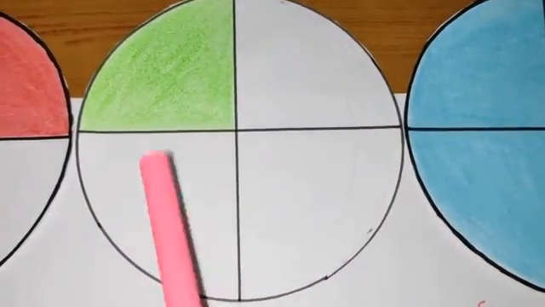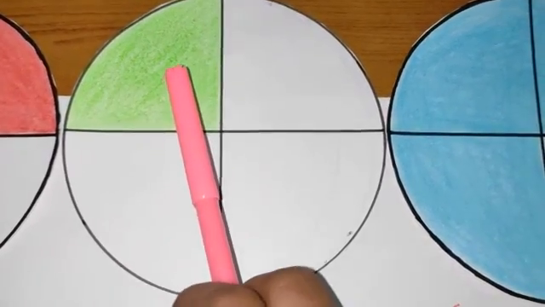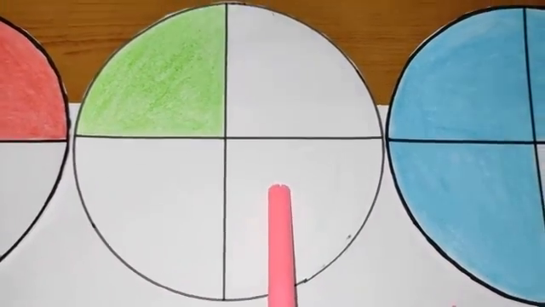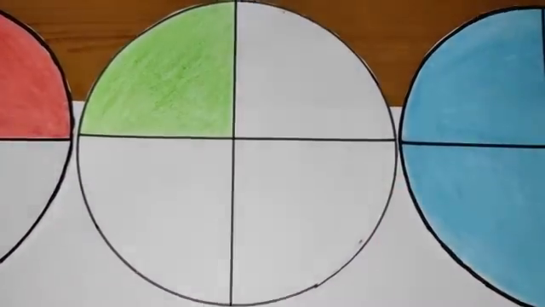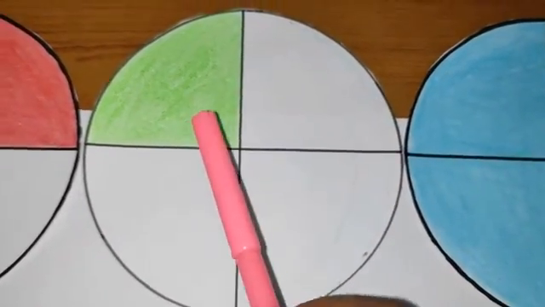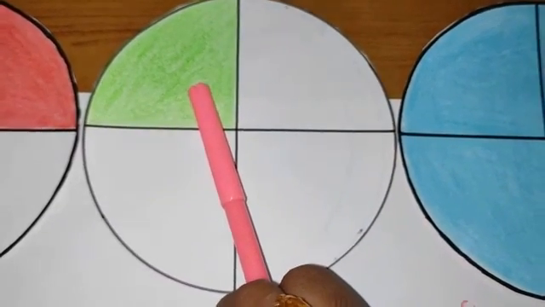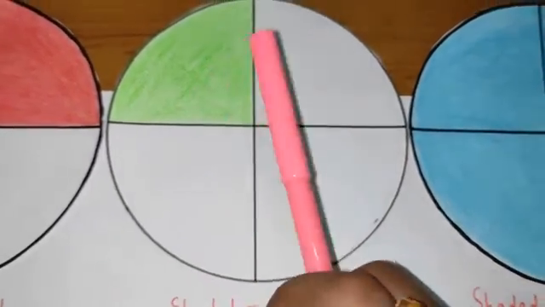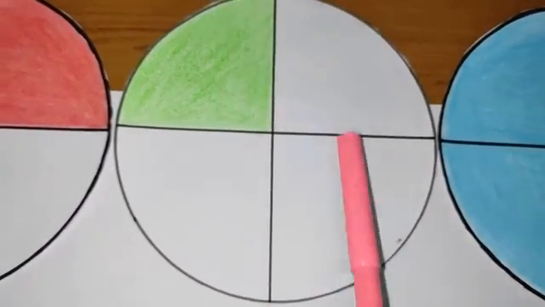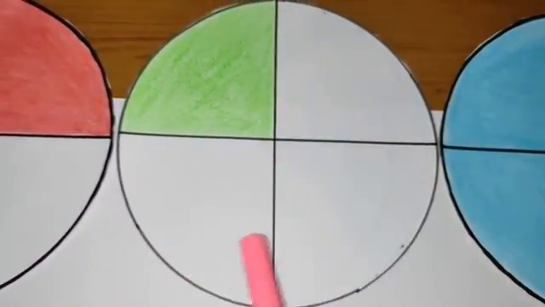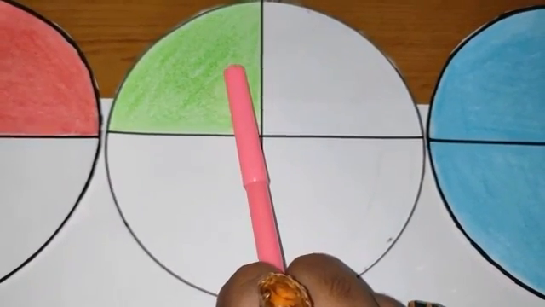Here how many parts are there in total, or in how many equal parts this circle has been divided? This circle has been divided into 1, 2, 3, 4 equal parts. Okay? If I would ask what is the fraction of the shaded or the colored part, you will first tell me how many parts are there in total. 1, 2, 3, 4. 4 parts, and out of the 4 parts, 1 part has been colored or 1 part has been shaded.